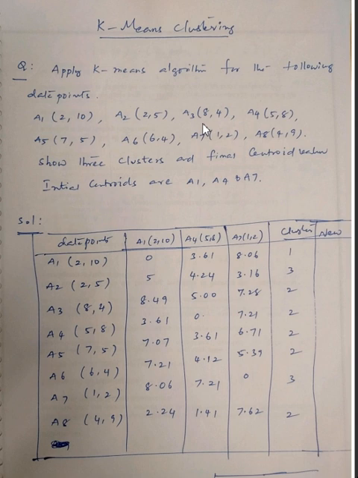To solve this example, we first need the number of data points and the initial centroids, and we have to calculate the Euclidean distance from the data points to the centroids. In this table we can see the data points. From each data point to each centroid, we have to calculate the distance. Based on the distance we can decide which cluster the data point falls into. Now let us calculate the Euclidean distance between these two data points. We already know the formula: root of (x2 minus x1) whole square plus (y2 minus y1) whole square.